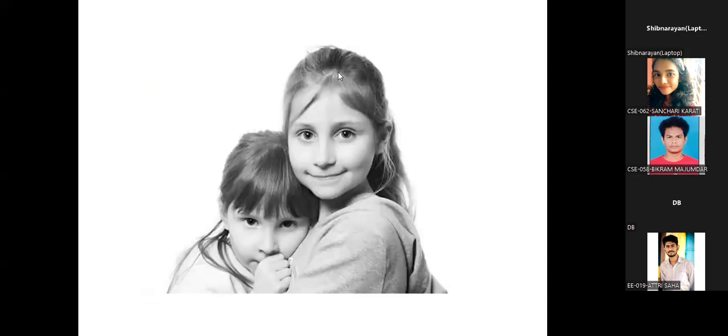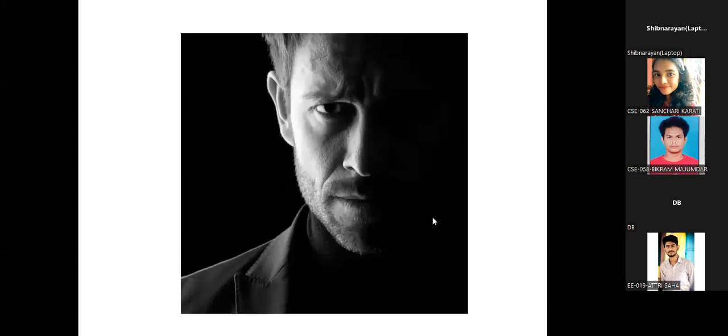This is high key lighting. Everything is visible and prominent and clear. No black tone, no dark tone. But see this photograph. Only this part you can see, and half of this face is in black tone or dark tone. This is called low key lighting. This is also low key lighting. You can see just this half of the face and the other half of the face is in dark tone.